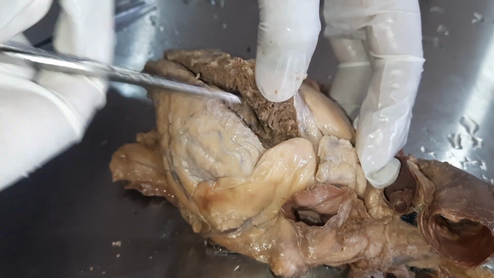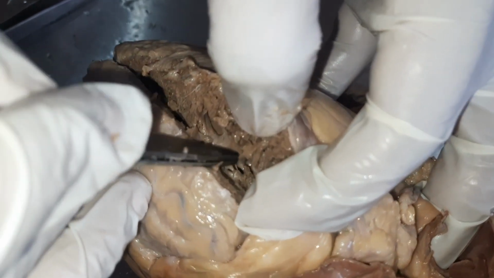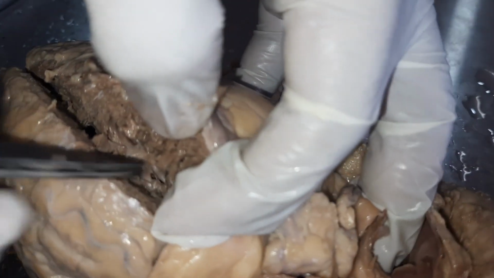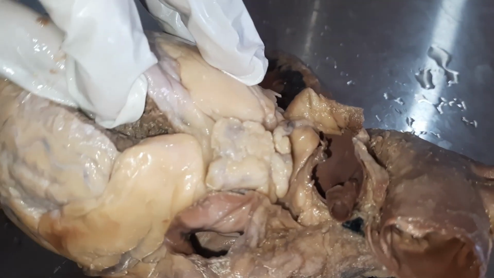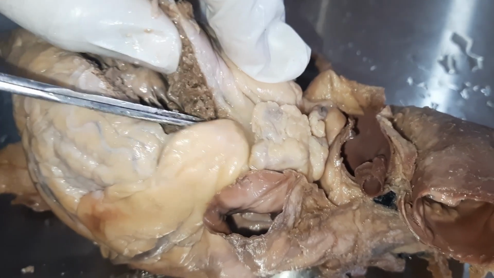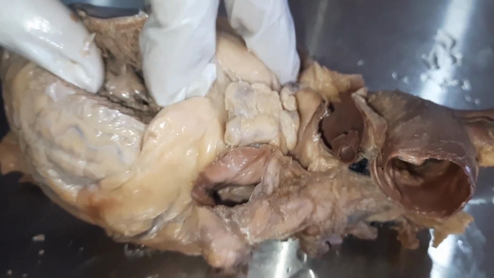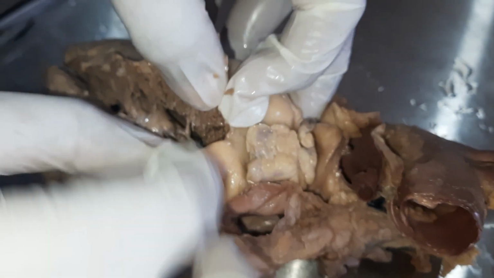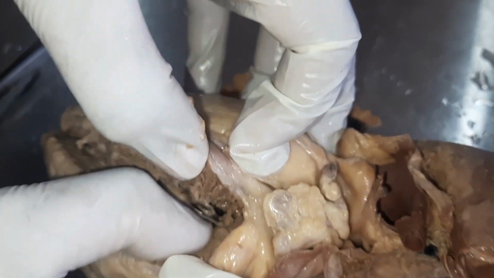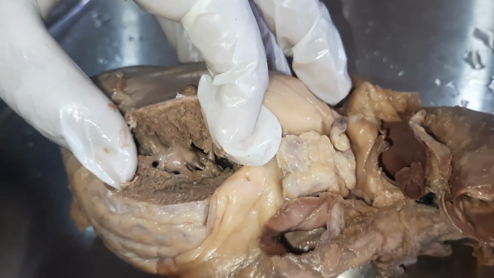So we can see some elevations here. This is a part of Trabeculae carneae that can be seen nicely. So we can see the muscles here.